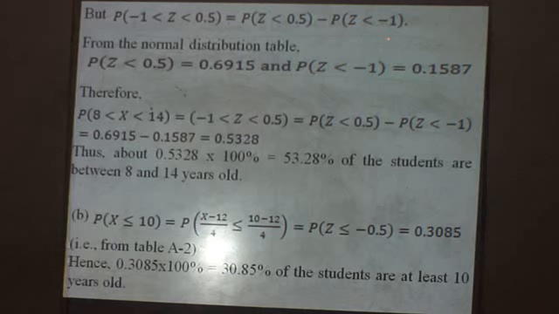So now we go to the table. Reading from the table, I think we've already read the probability of z being less than 0.5. And that one we had 0.6915. Then from the table, the probability of z less than -1, we will also get 0.1587.